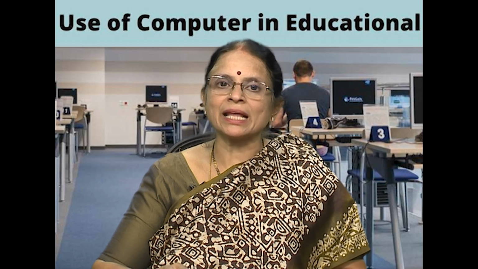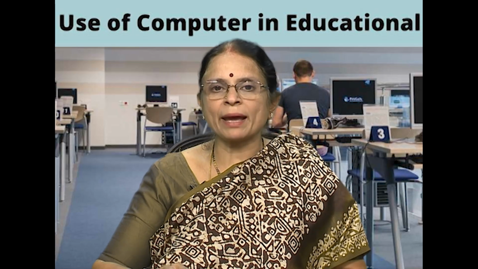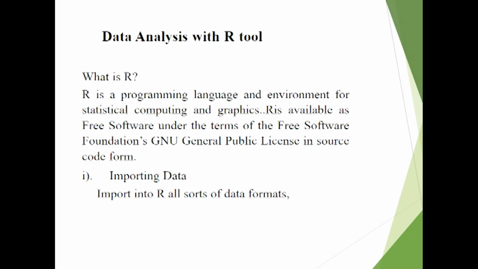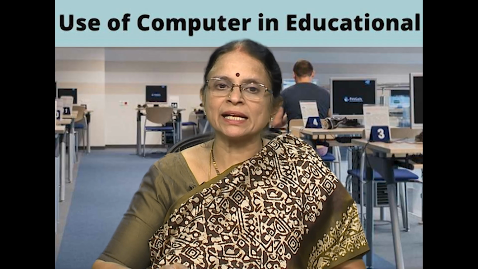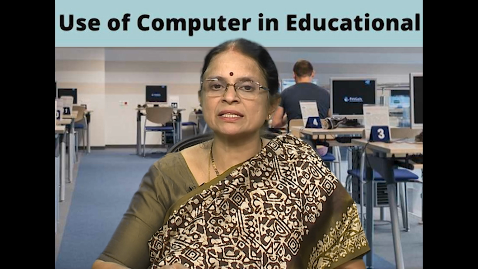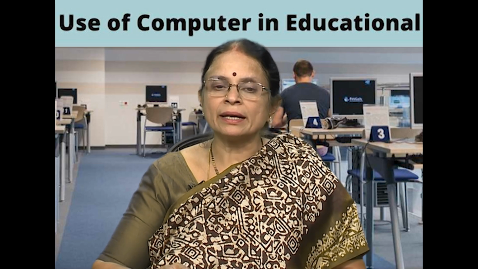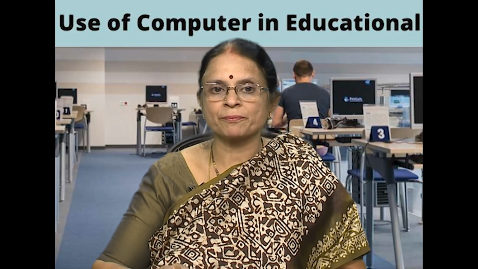Data analysis with the R tool. R is a programming language and environment for statistical computing and graphics. R is available as free software under the terms of the Free Software Foundation's GNU General Public License in source code form. The steps are: import data, that is in the form of flat files, Excel files, connecting to databases such as MySQL, MS Access, Oracle, and web scraping data using built-in packages.